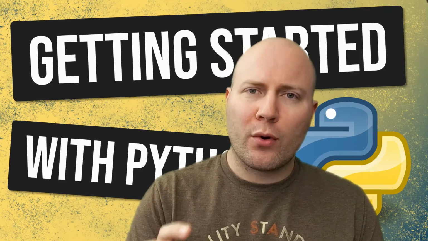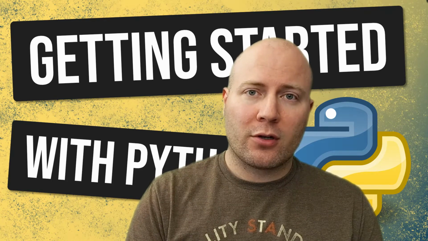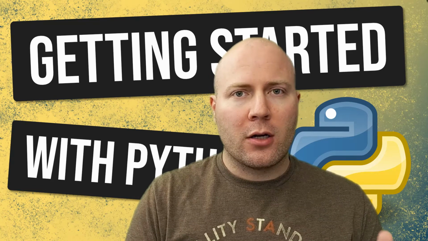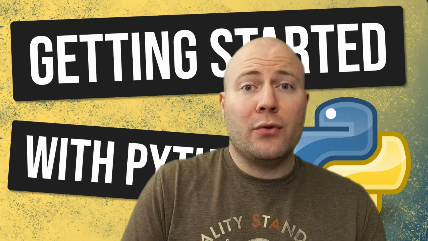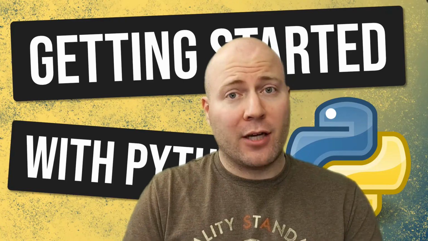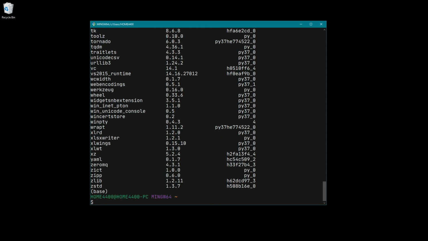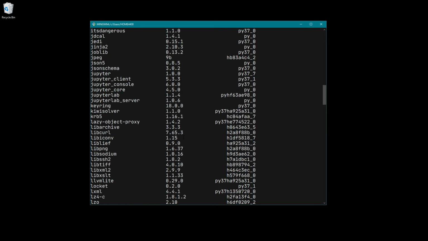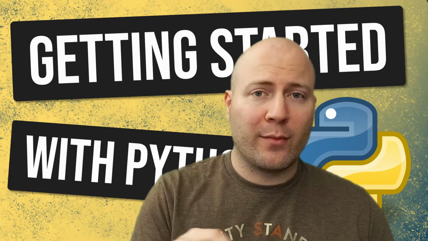Conda does a little more than pip though. Conda can be used to create and manage what are called virtual environments. Virtual environments are sandboxes for your code. Say you downloaded Anaconda. It comes with a ton of packages. In fact, if you do conda list in your terminal, you'll see that it comes with a huge number of packages.